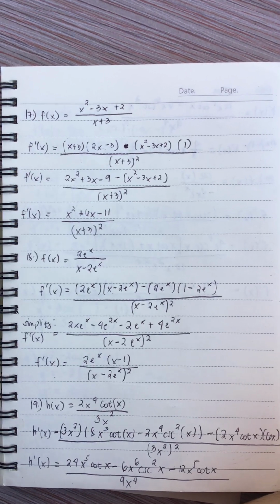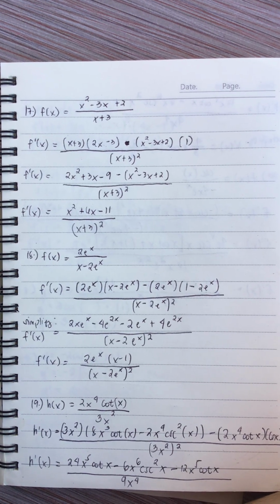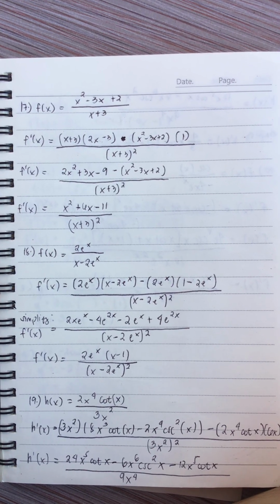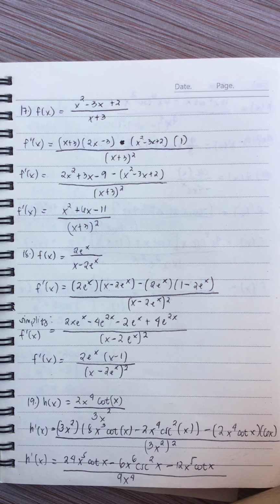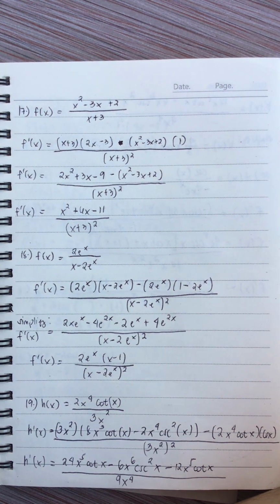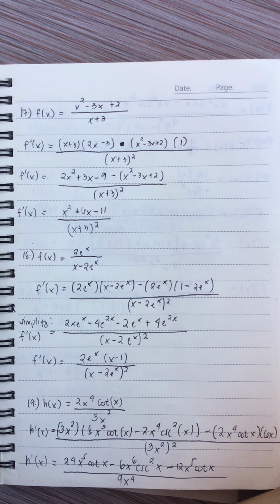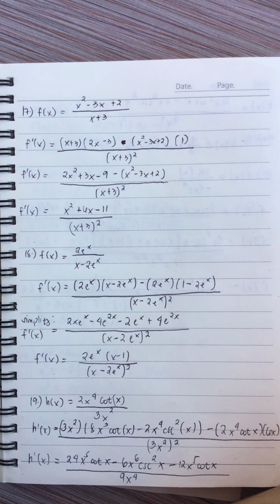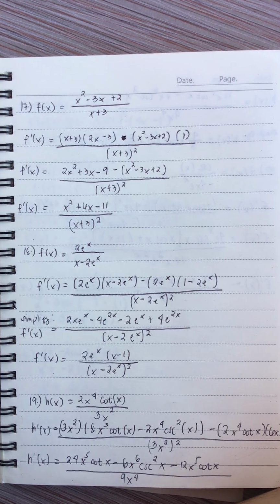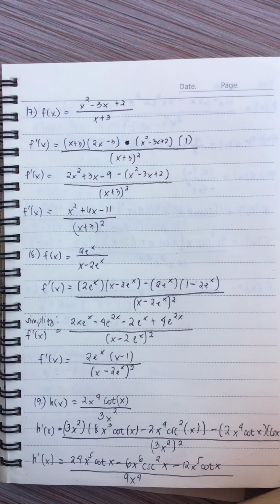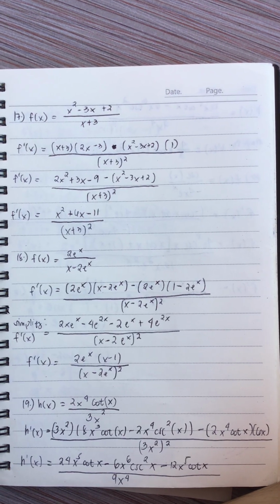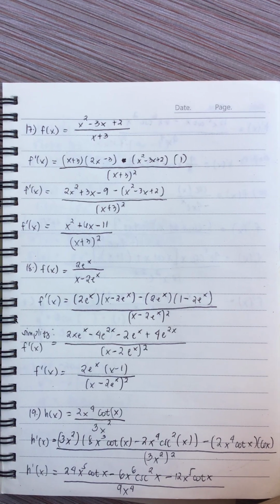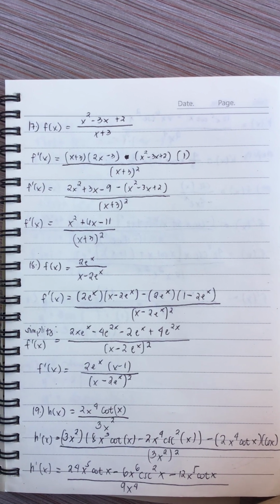Number 19, we are given h of x equals 2x to the 4th cot x all over 3x squared, and it simply gives us h prime of x equals 3x squared times the quantity of 8x cubed cot x minus 2x to the 4th CSC squared x minus 2x to the 4th cot x times 6x, all over 3x squared to the power of 2. We have obtained this one by applying the quotient rule.